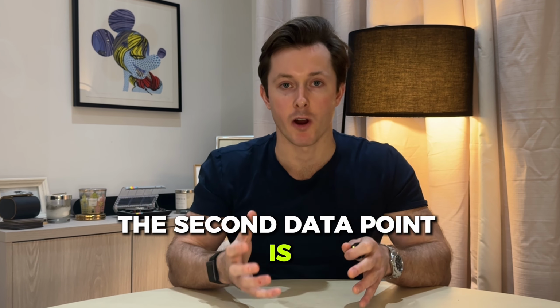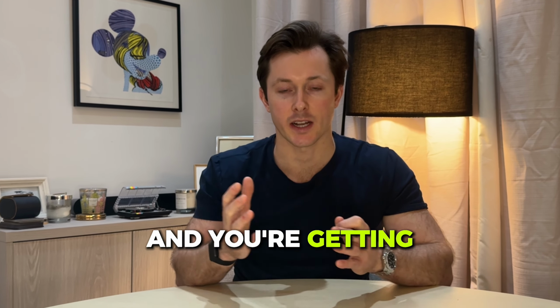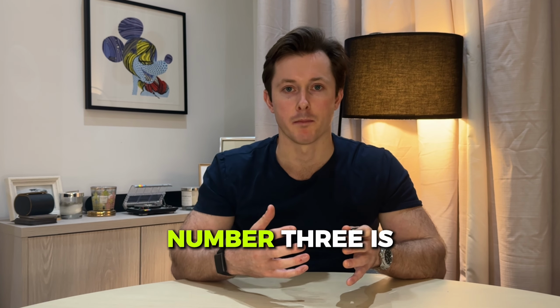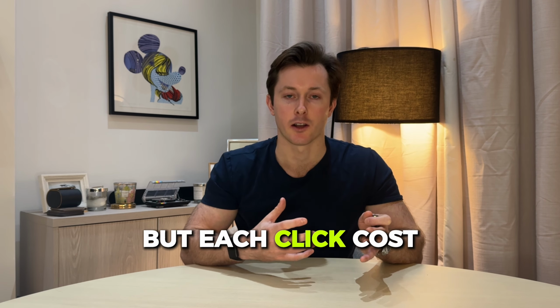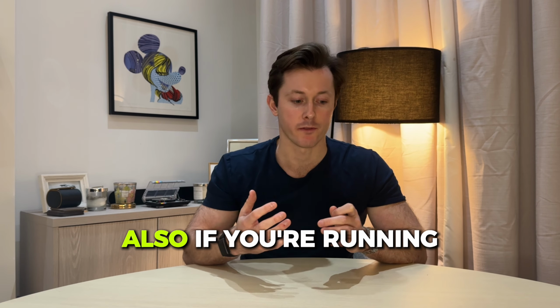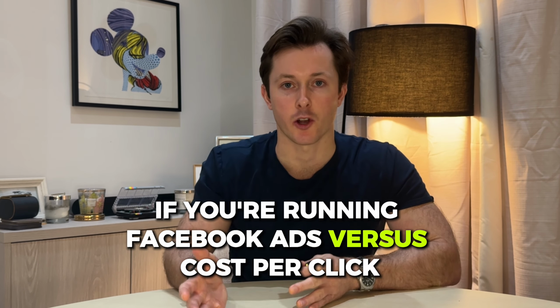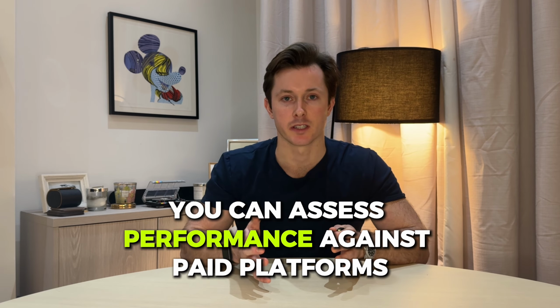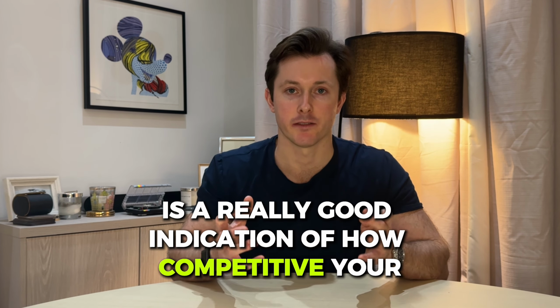The second data point is ROAS, or return on ad spend. If you are putting $100 into ads and you're getting $200 return, that is a ROAS of 2. That's really good performance. Metric number 3 is CPC, or cost per click. If you sell a product for $10, but each click costs $15, you're never going to acquire enough customers at a low enough cost. Also, if you're running Google ads, cost per click is super important. So if you're running Facebook ads versus cost per click, Google ads, you can assess performance against both platforms. Cost per click is a really good indication of how competitive your category is.